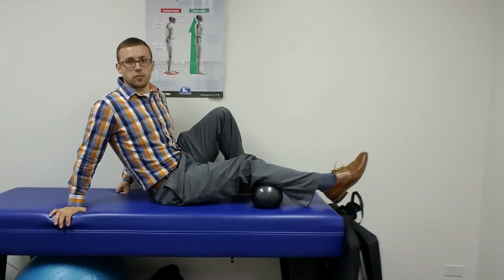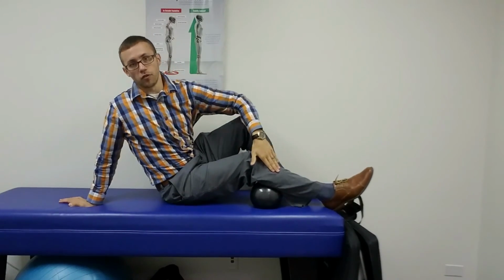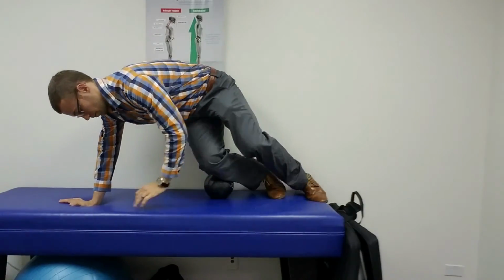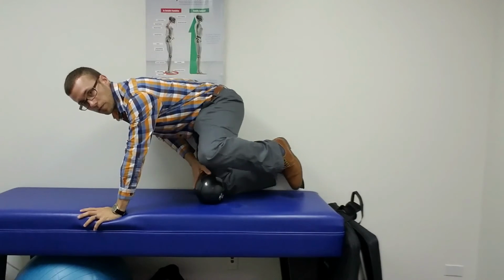You can go all the way towards the knee, all the way towards the ankle. But you want to make sure you're encompassing a big part of that muscle, and that when you find a tender area, you're working circles around that tender area, okay? Then for the front one, same kind of thing. Come over on all fours. I'm going to do this leg so you can see it better.